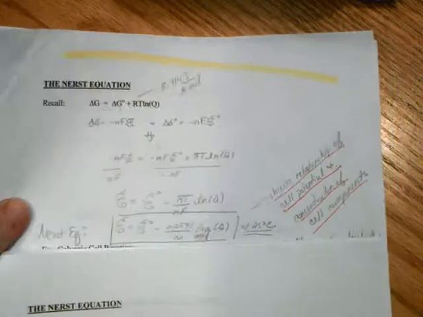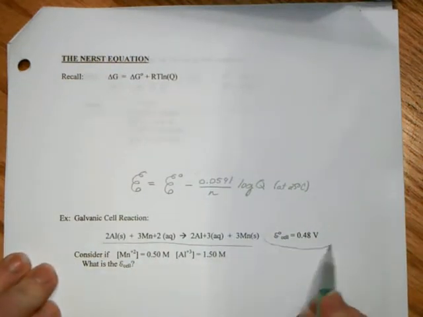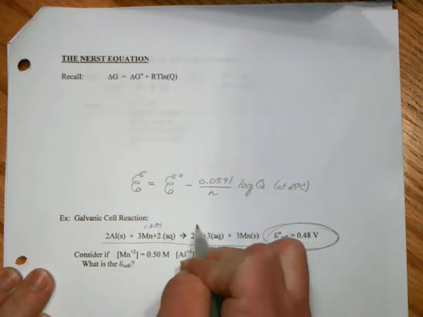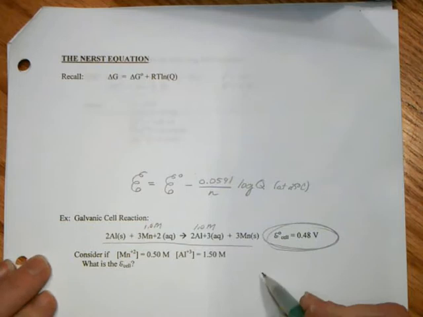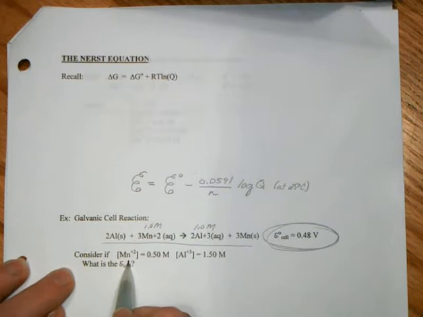So let's go through an example of this together. This first example problem gives us this balanced reaction with the E naught value. So that is where these would be at 1 molar concentrations. This is the first example that we looked at right at the beginning of video 7, part 1. Well, what if the manganese concentration was 0.5 and the aluminum concentration was 1.50 molar?